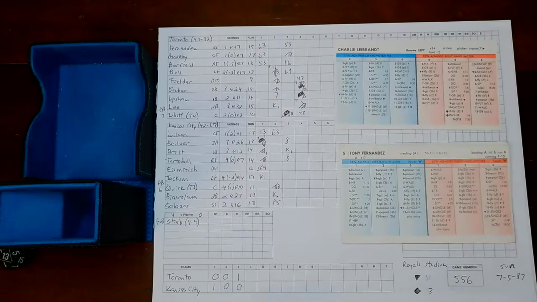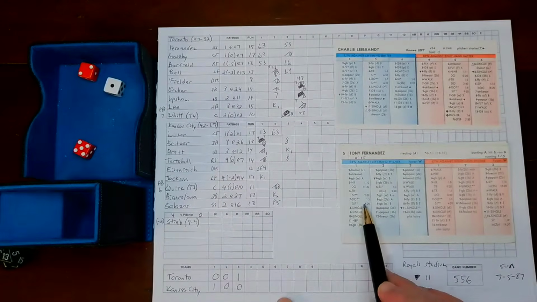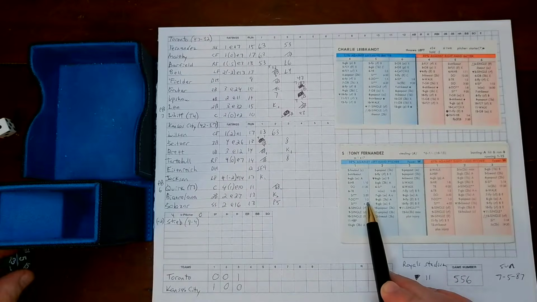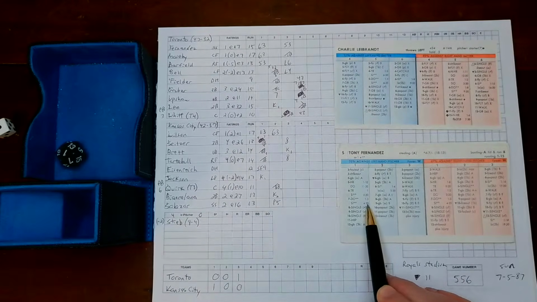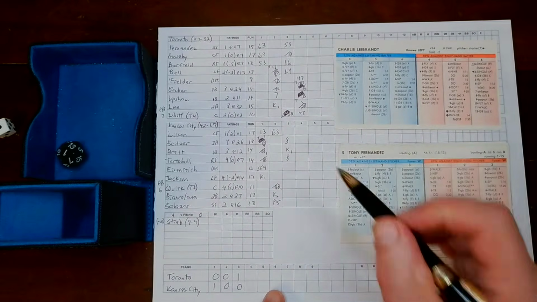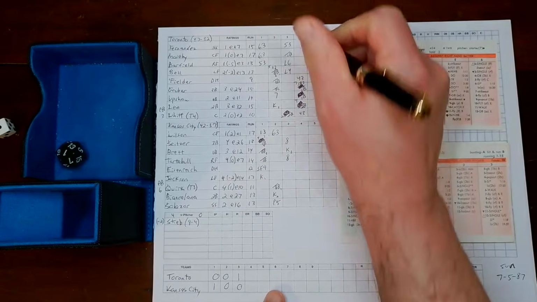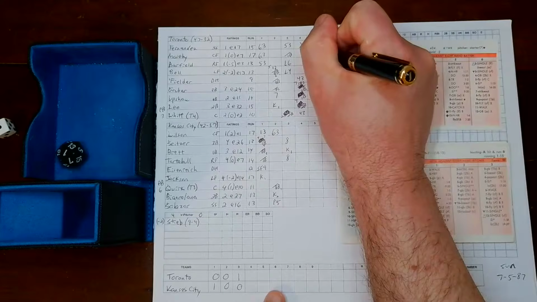Wow, he's completely neutral in the clutch. Actually, on both sides, he's not rated for clutch at all. That's a 1-7, and that's going to be a base hit. 1-7 is a 1-3 double. 4-20 is a single. That's going to be a 1. It'll be a double, 2 stars. Doesn't matter about the stars.